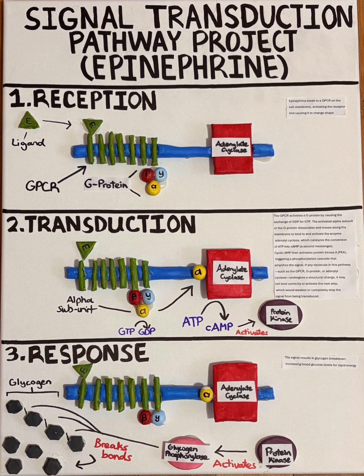An example of how a change in structure could affect the activity of the signaling pathway is if adenylyl cyclase's active site changes shape. It can't convert ATP to cyclic adenosine monophosphate, and without cyclic adenosine monophosphate, protein kinase A isn't activated and the signal can't be amplified. Our third and final step is the response.